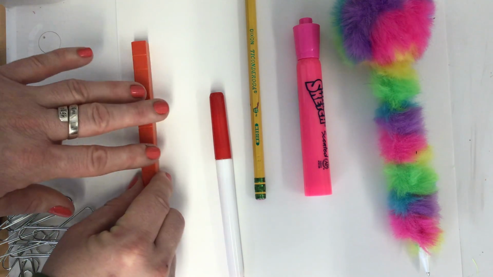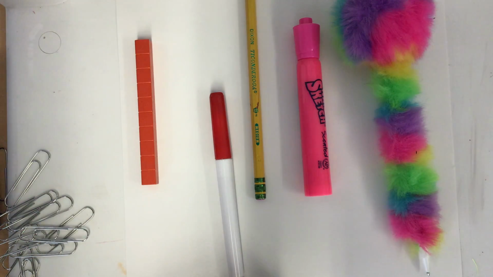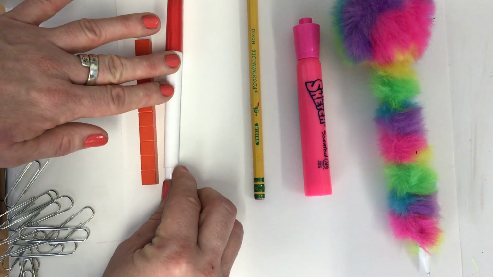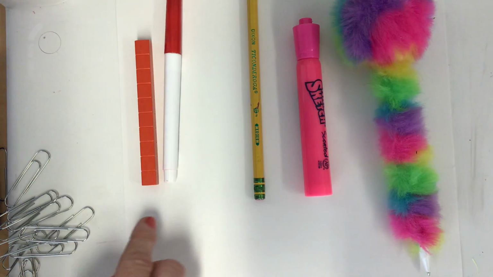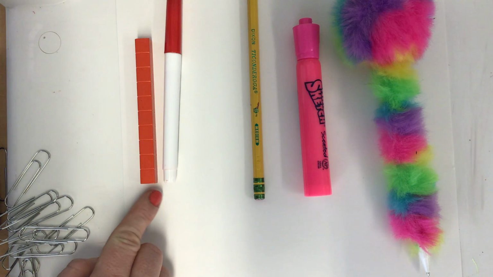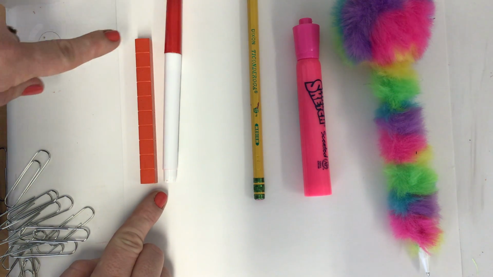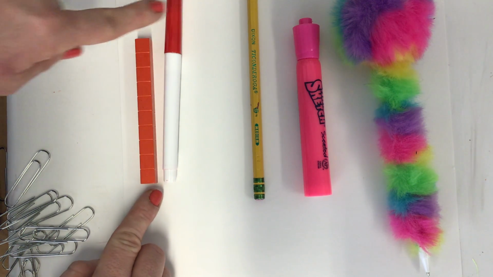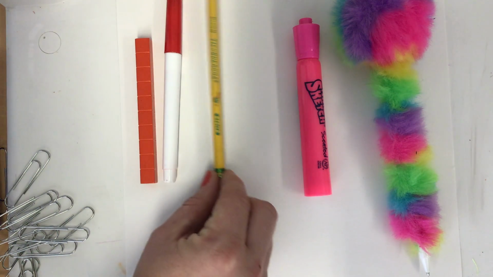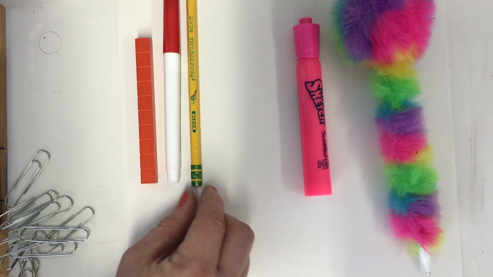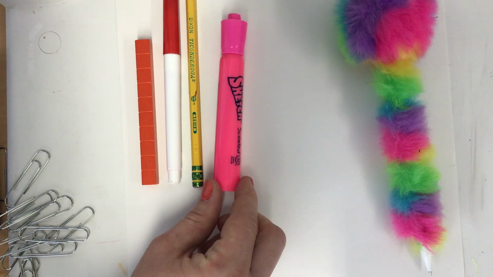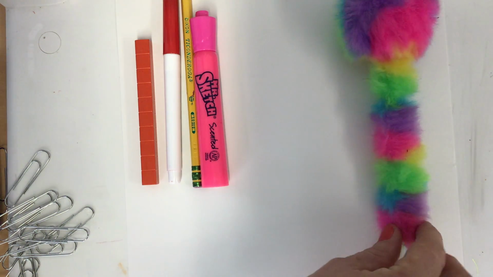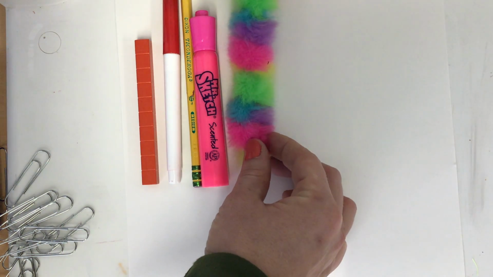So I'm going to take this one here, and I'm going to take my next one, and look what I'm doing, guys. I'm making sure that my endpoints are lined up. Now, they're not going to be lined up at the top, of course, because they're all different lengths. But in order to measure them and determine their lengths, we have to make sure we line up our endpoints.